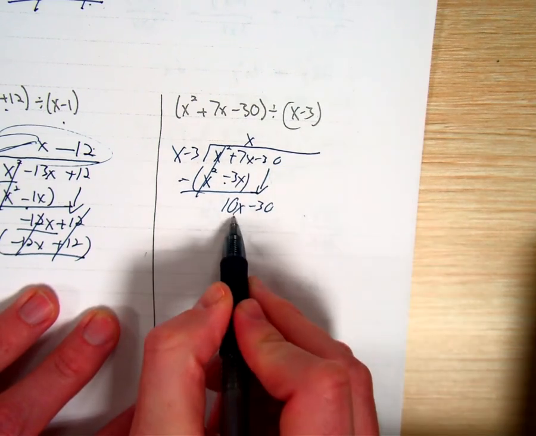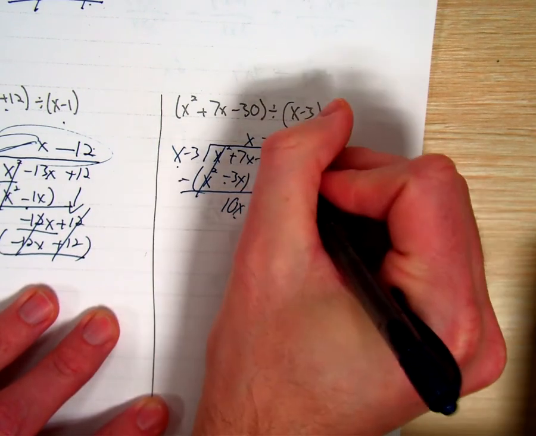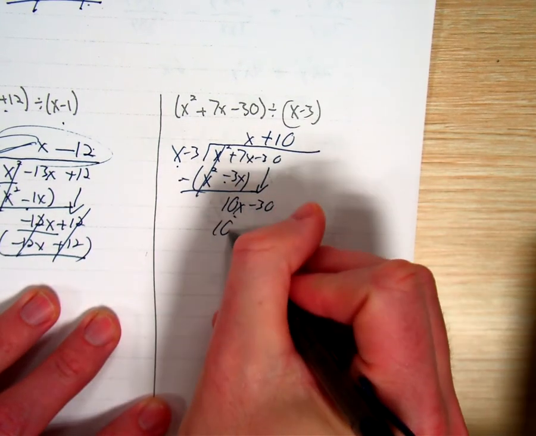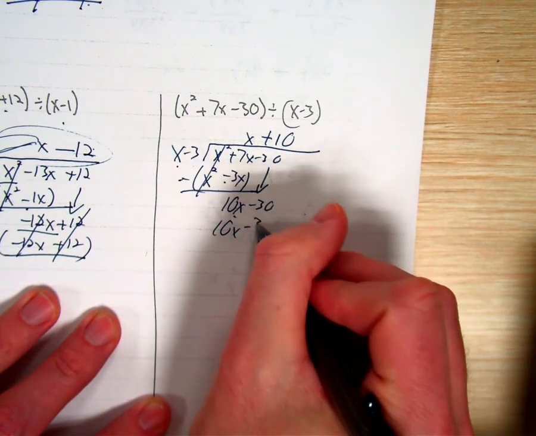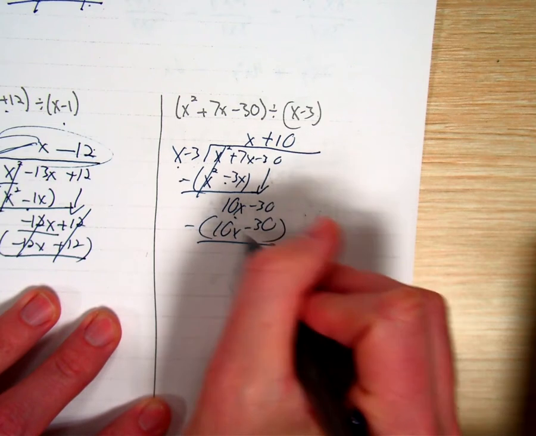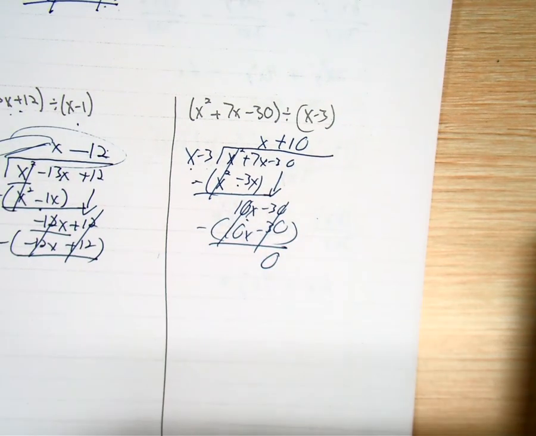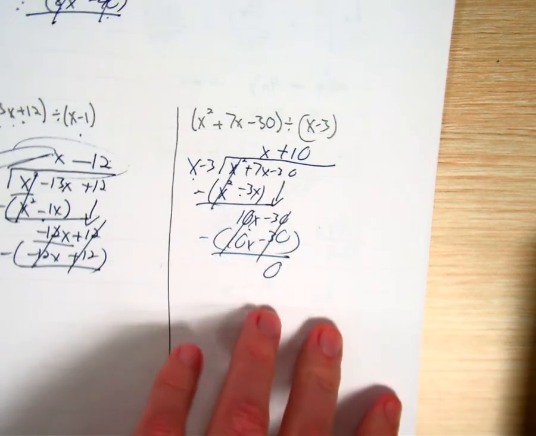Comparing our fronts, 10x divided by x should be a positive or a plus 10. 10 times x, 10 times negative 3. Subtract down, everything cancels out, no remainder. Perfect. Okay, so those are the quote-unquote easier problems.